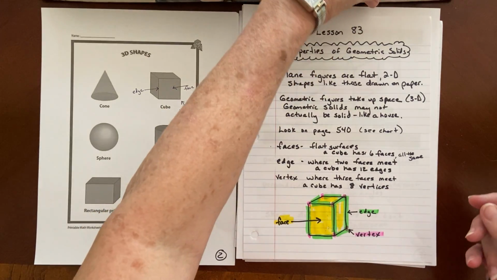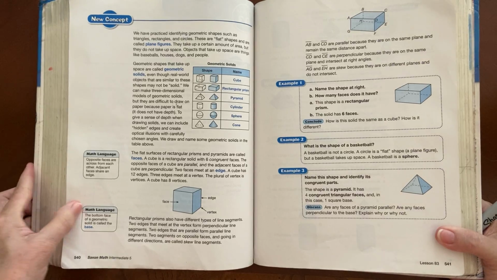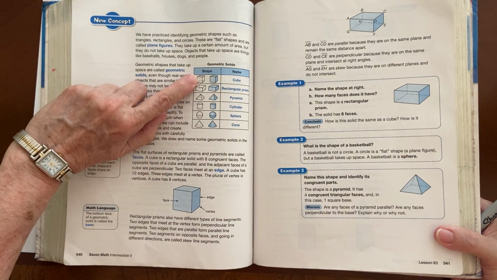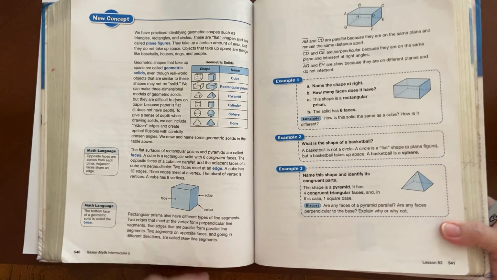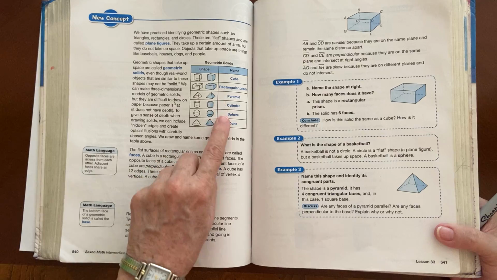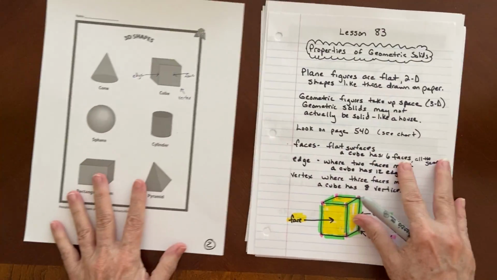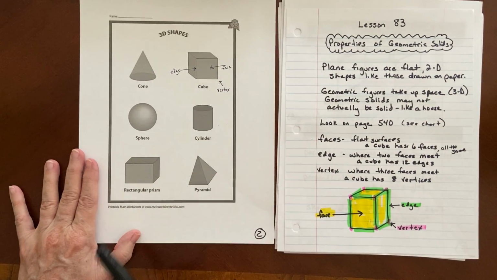So looking at page 540 in the book, you can see that they've got a nice chart, and they show you a clear version where you can see the backside, and then a more solid version, okay? Cube, rectangular prism, pyramid, cylinder, sphere, and cone. So I've got something that's a little bit bigger and easier to see here. The cube looks like a Kleenex box. I don't know why I use Kleenex, because we all have them.